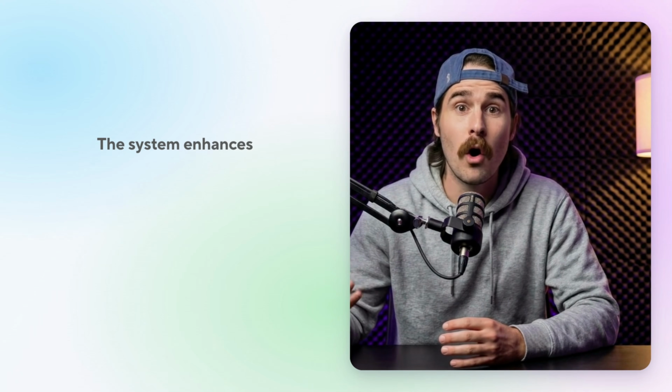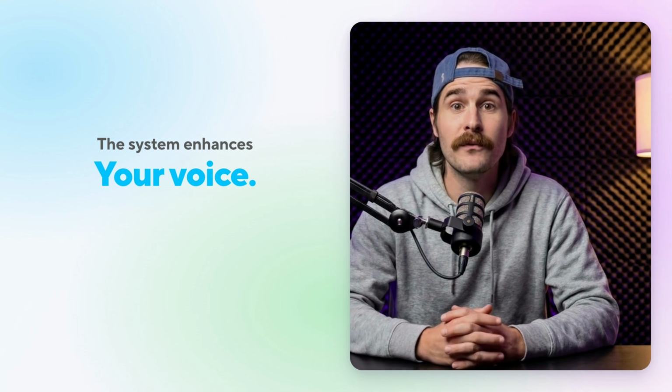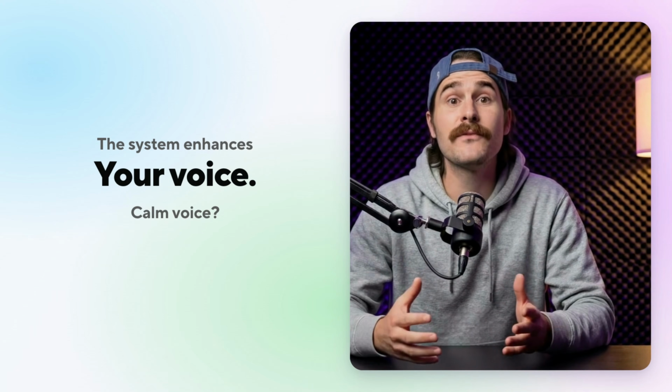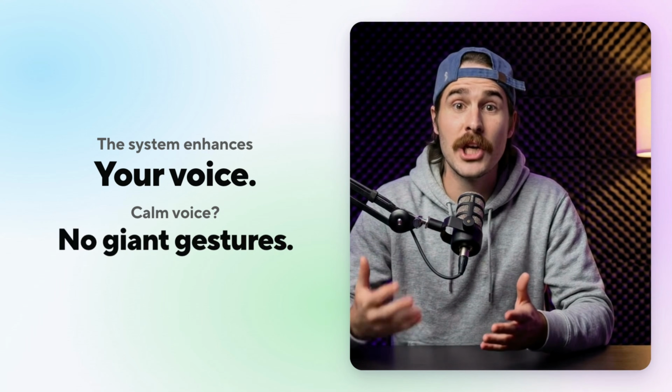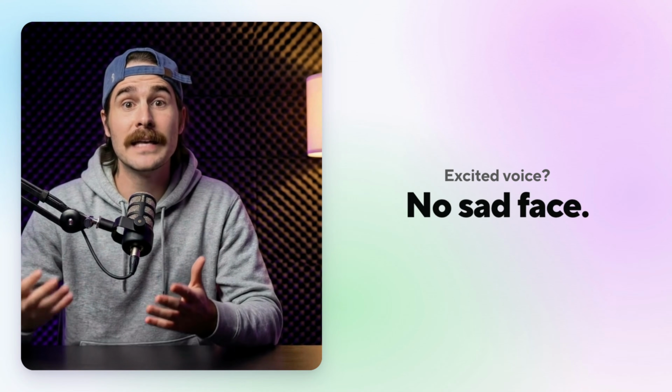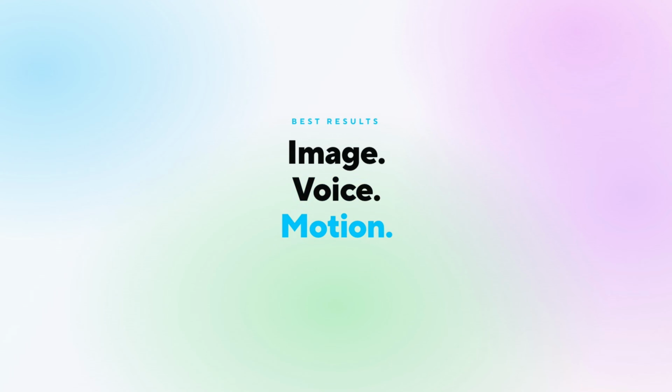One more important tip. Your custom motion should match your audio. The system is enhancing the performance that is already in your voice. So if your voice sounds calm, don't ask for an angry performance with giant gestures. If your voice sounds excited, don't ask for a sad, downcast expression. The best results happen when the image, the voice, and the motion prompt are all pointing in the same direction.